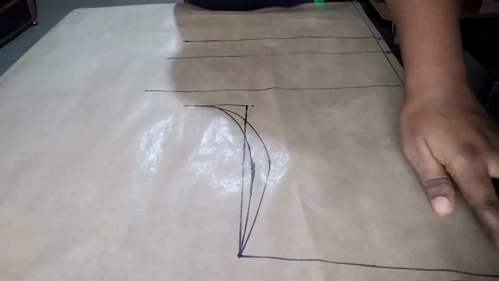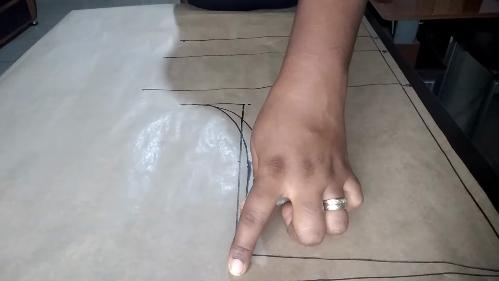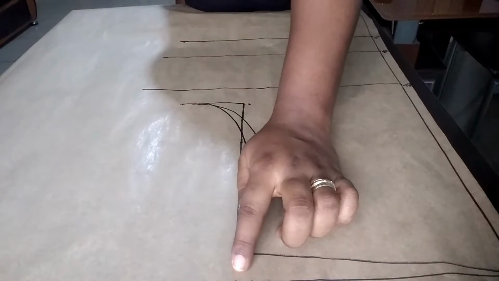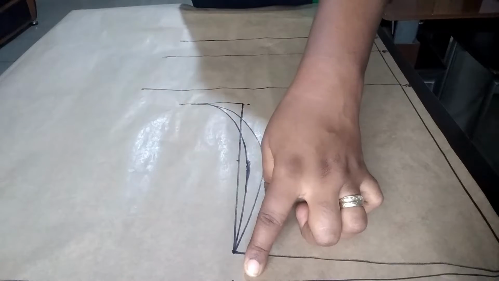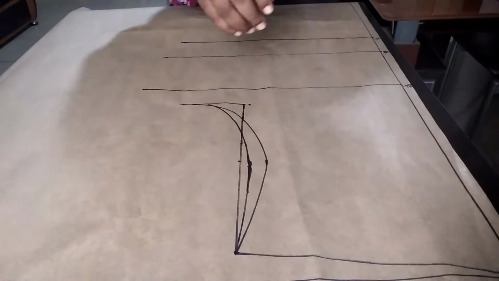To achieve this sloped line, from the shoulder to shoulder measurement on your back, which is 8 inches for mine, okay, so now I want to look at the shoulder part.